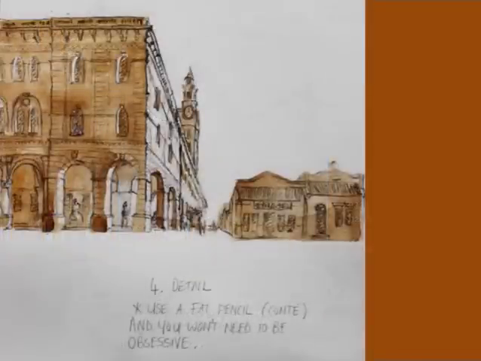Once you shade wash, you might want to wait till the paper's dry, depending on your technique, and then you finally add details. Now be careful not to over detail. Your tool, your pencil, your Conte, whatever you're using, will ask for a certain level of detail.